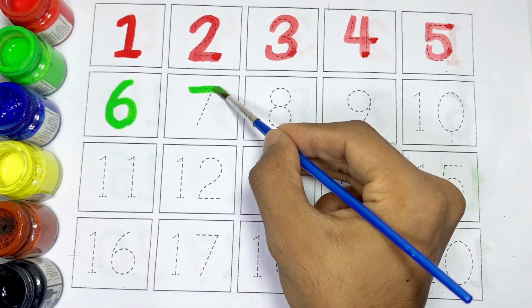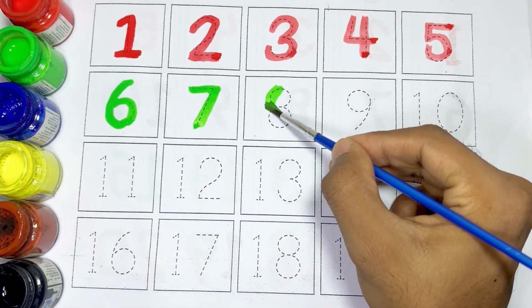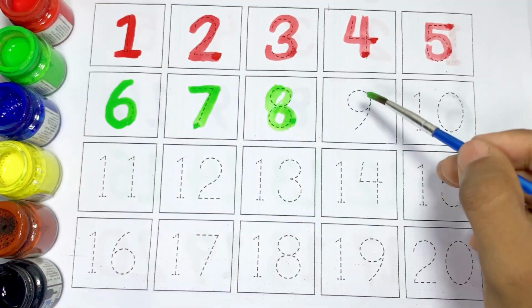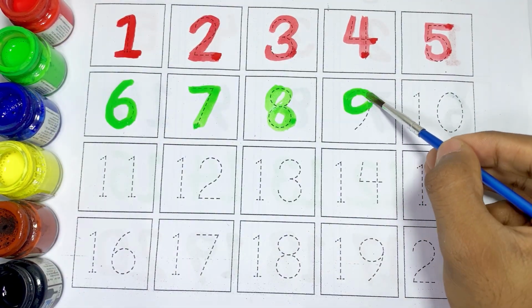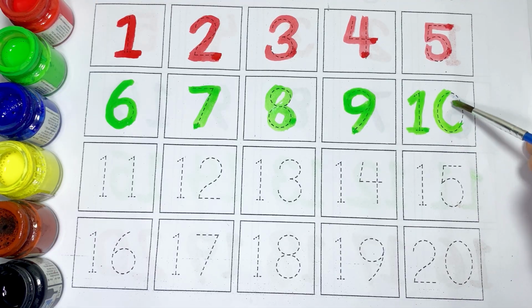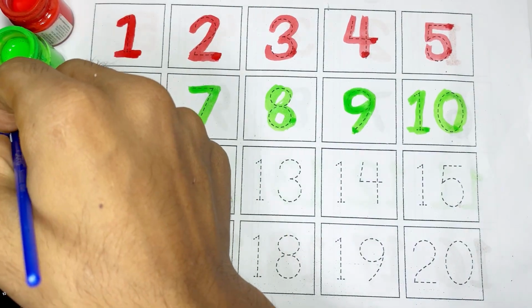6, 7, 8, 9, 10. It's now you draw 11 and use blue color.